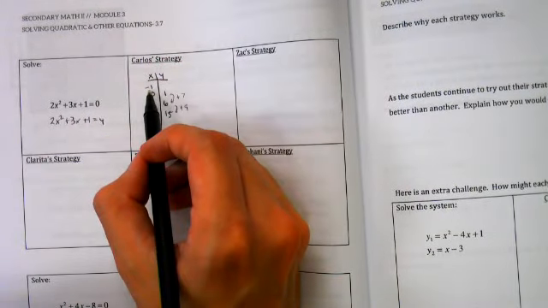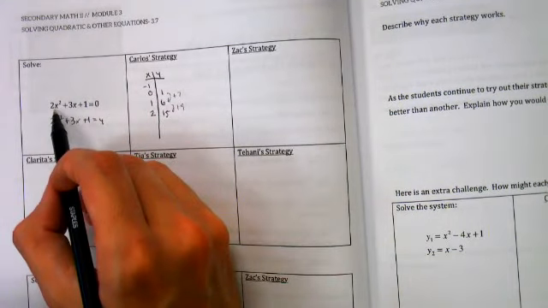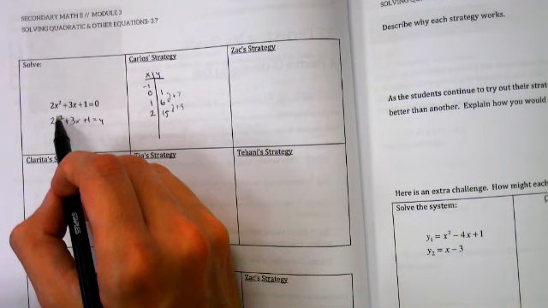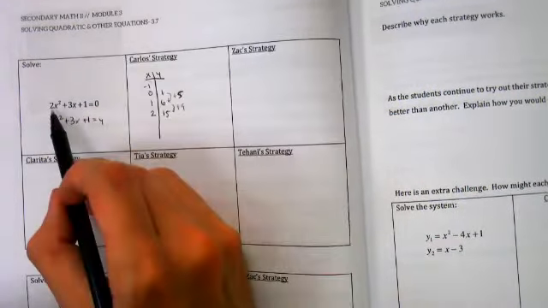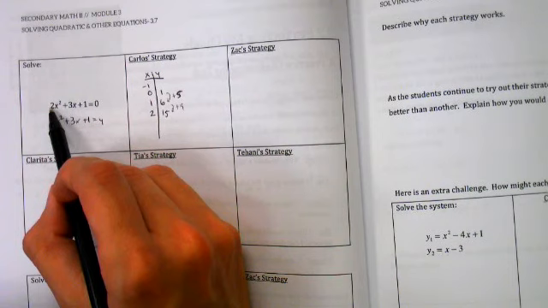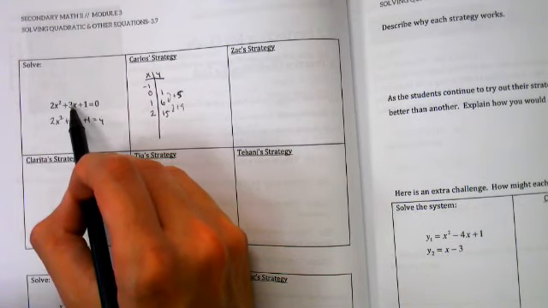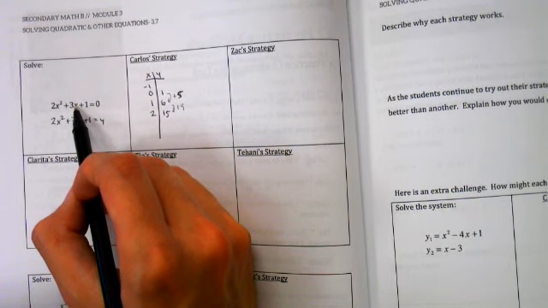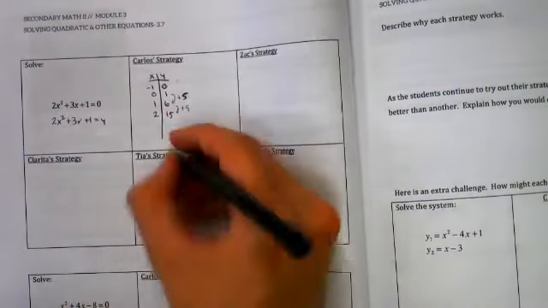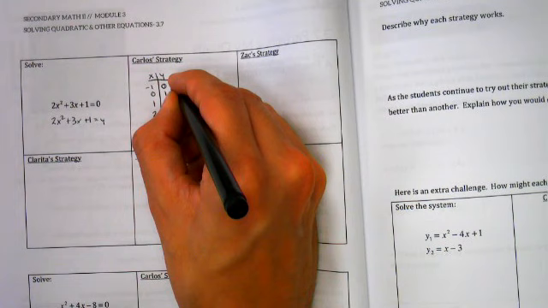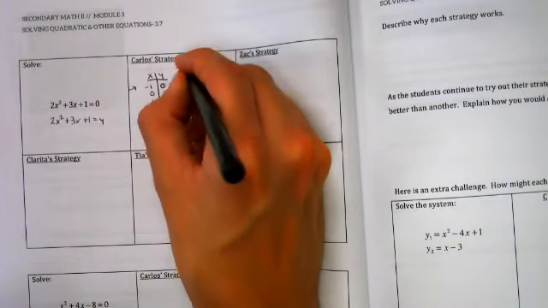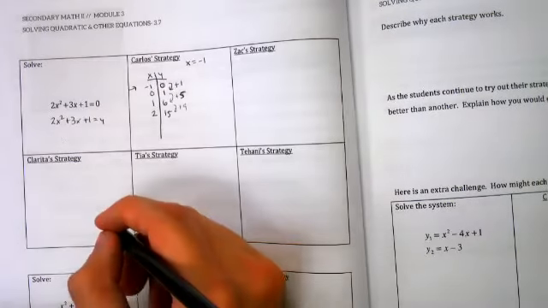What happens if he plugs in -1? So if he plugs in -1, he would see, let's go, this would be a 5, excuse me. If he plugs in -1, he would see this would turn into a 1 times 2 is 2. That's 2. -3. So 2 minus 3, that would be -1, plus 1 is 0. So he would get a 0 there. And that would be one of the solutions. So he's got x equals -1 as one of his solutions.